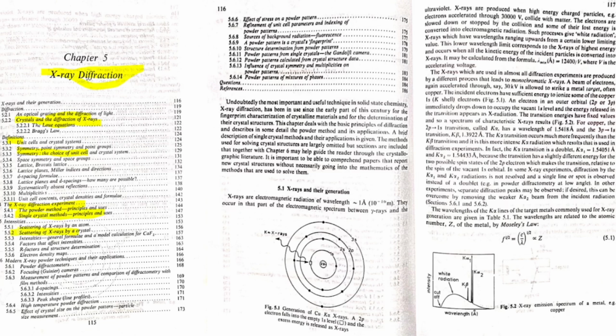You know, if you are in the research area, you can understand the R factor used in order to refine the structure using the crystallographic data, international crystallographic data, modern X-ray powder techniques, Guinier cameras, measurement of powder d-spacing, intensities, high temperature powder diffraction, etc.